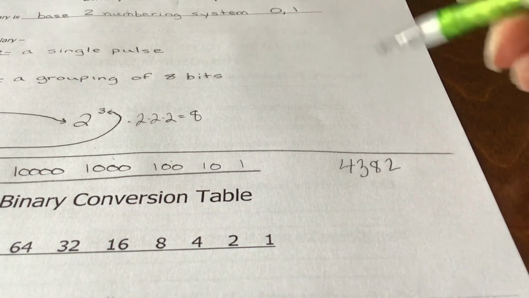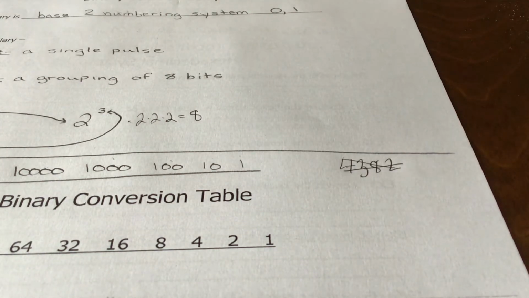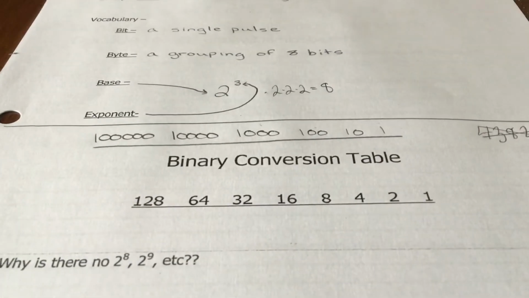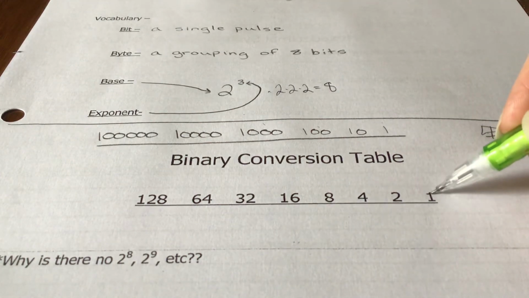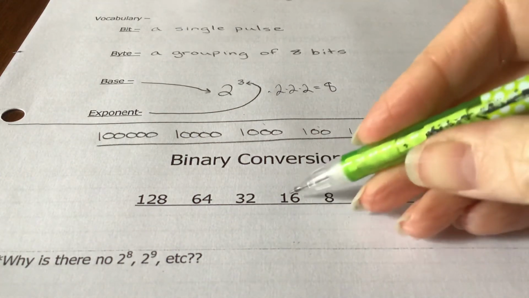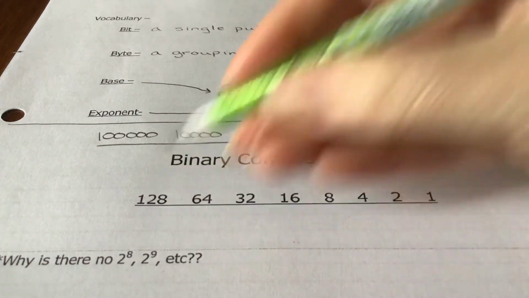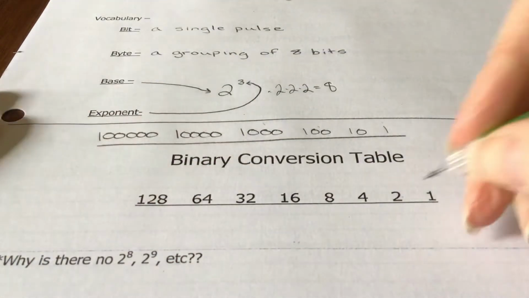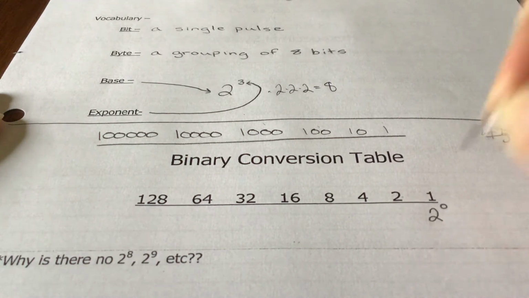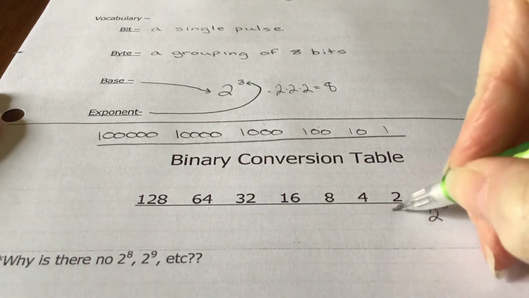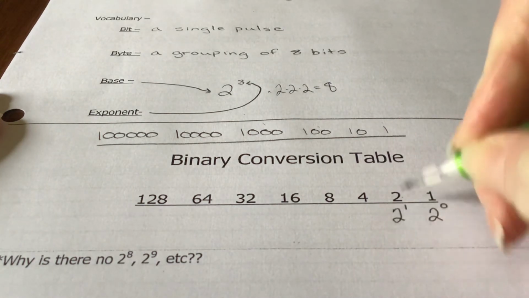You understand that? So our base 2 numbering system also has place values, but the place values are 1, 2, 4, 8, 16, 32, 64, 128. Where those come from is that this is 2 to the 0. This is 2 to the first.